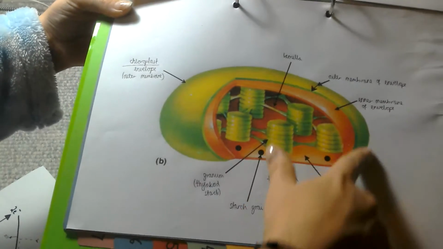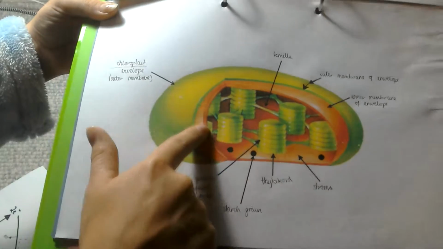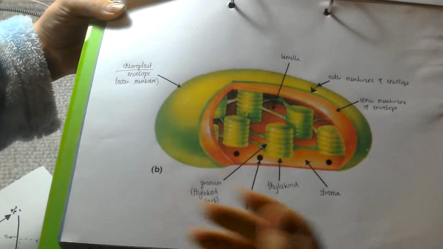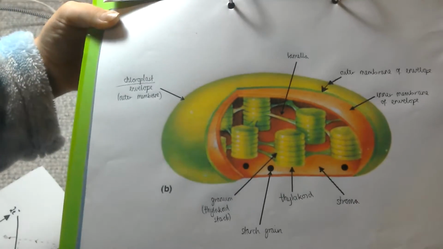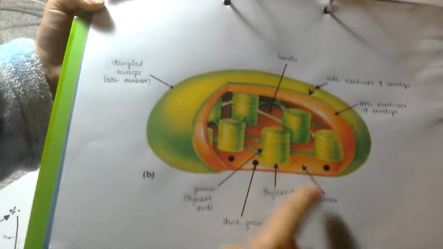It has an outer membrane envelope and an inner membrane envelope. And inside this there is a fluid containing all the enzymes and sugars and amino acids needed for photosynthesis to take place. And this fluid is called stroma.